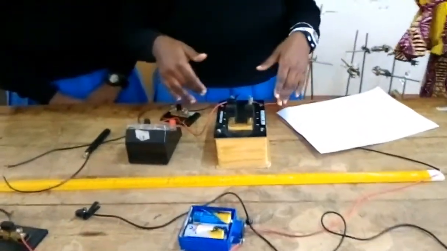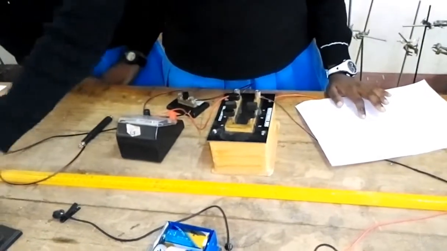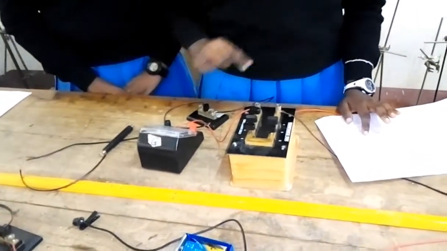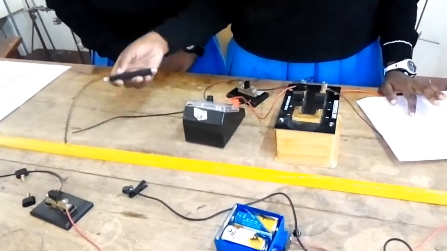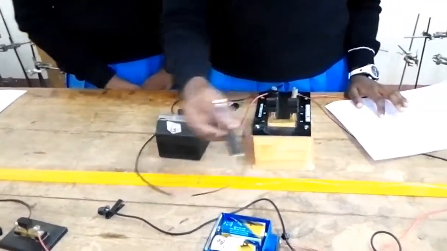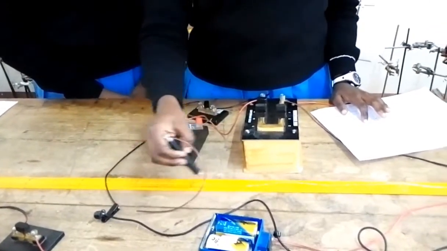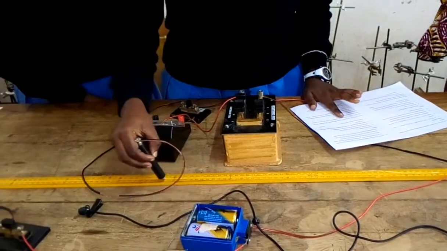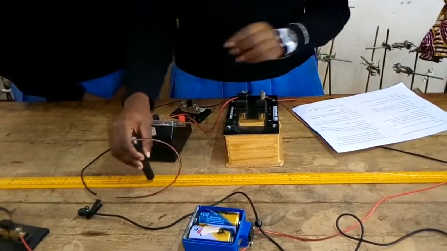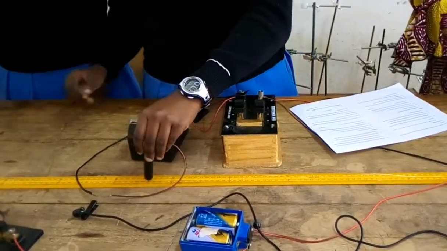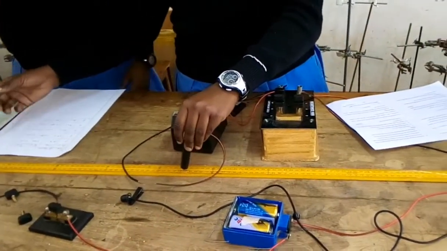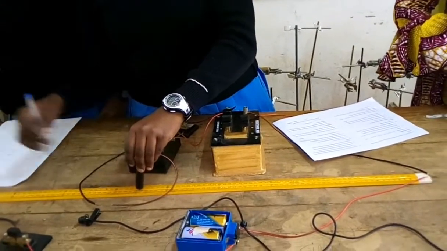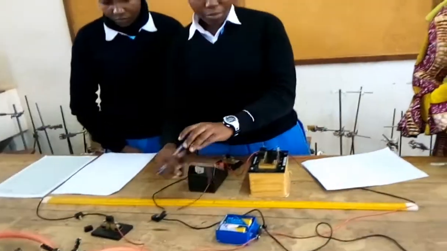So, in the resistance box, you will remove this plug, then close all switches, switch 1 and switch 2. Then, you use the jockey to find the balancing point along the wire which was placed on the metre rule. You will find the balancing point right here. Then you record your data according to what your metre rule reads.